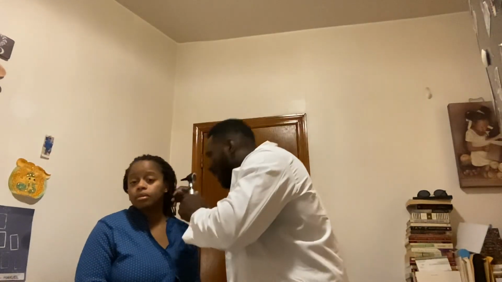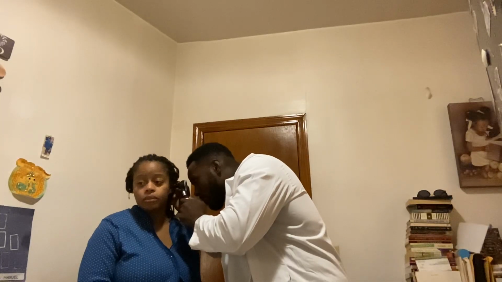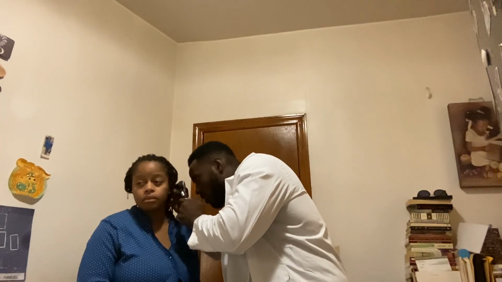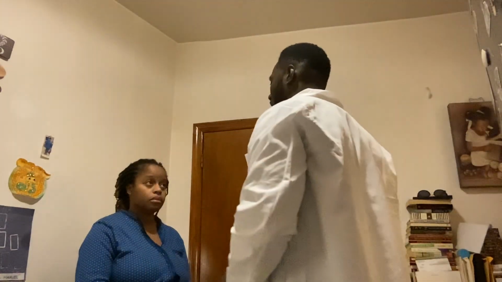I'm going to go over to the left side. All right, no sign of drainage, perforation, or cerumen, and the tympanic membrane is pearly gray, and the cone of light is at 7 o'clock on the left. Now I'm going to move over and assess the Weber.